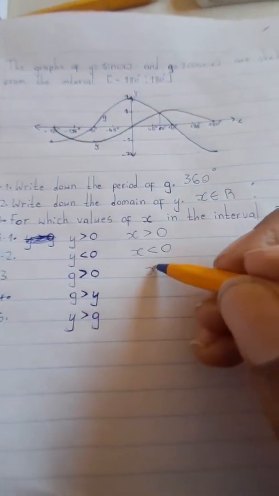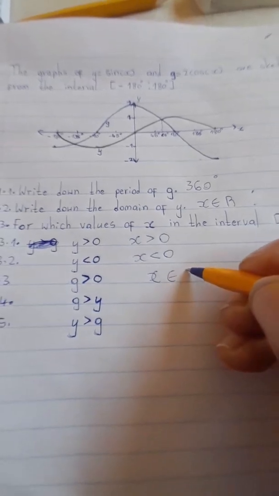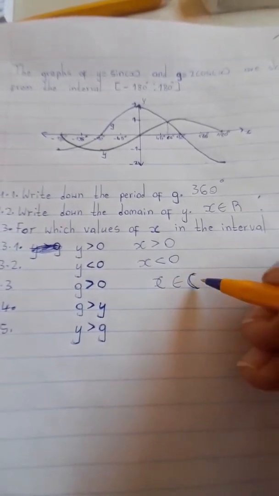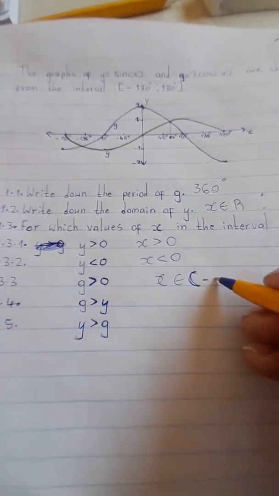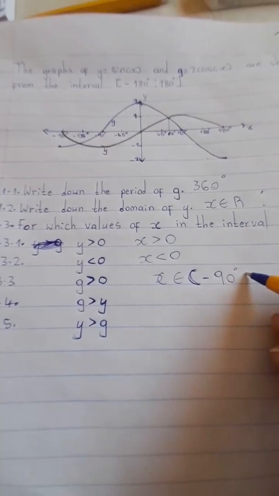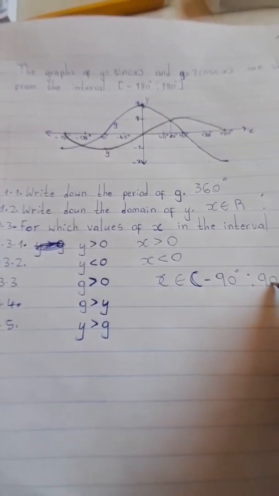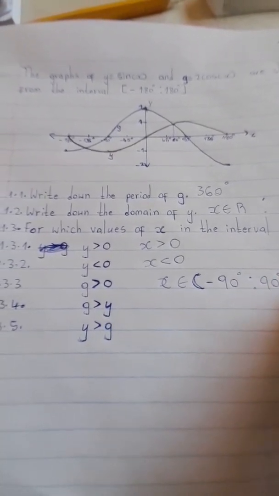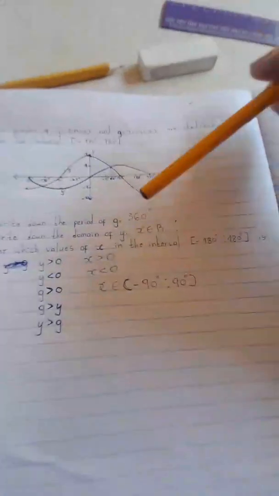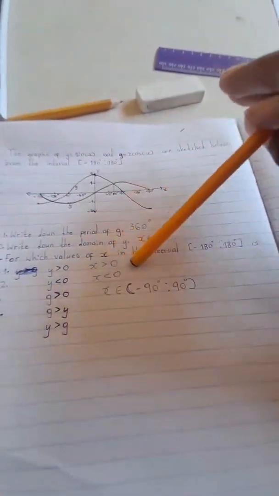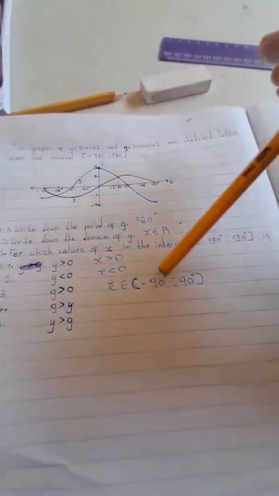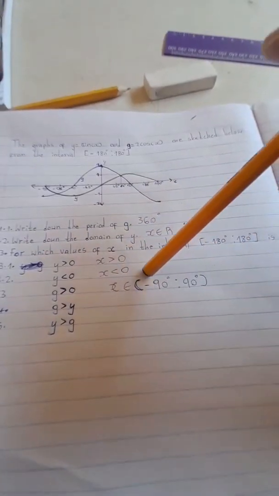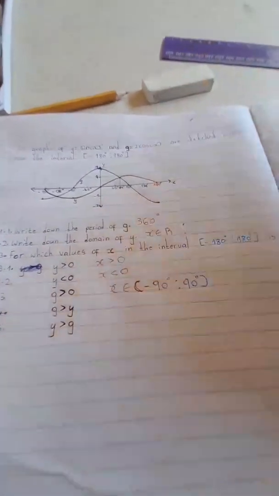So you can see x is an element of, let me use round brackets, negative 90 degrees to 90 degrees there. The reason I'm using round brackets is that I do not include negative 90 and 90, but the x values are between. If I included negative 90 and 90, I would have used square brackets there.